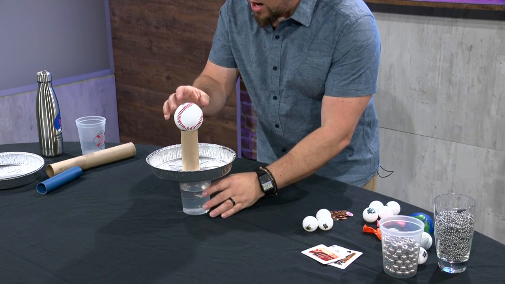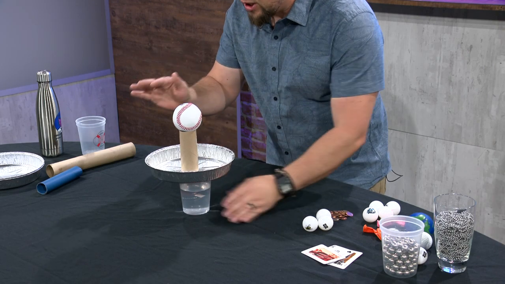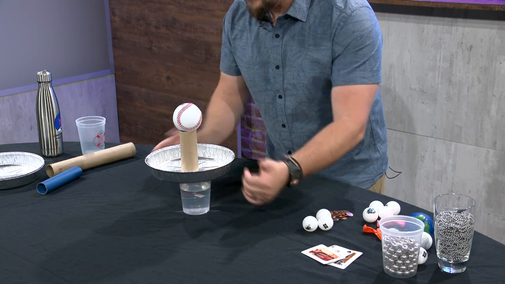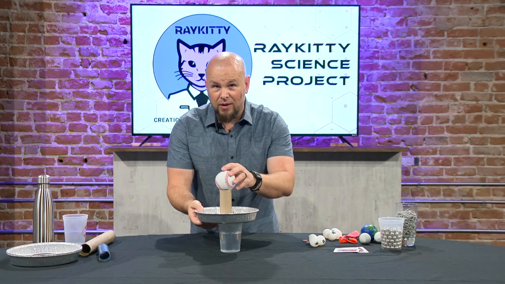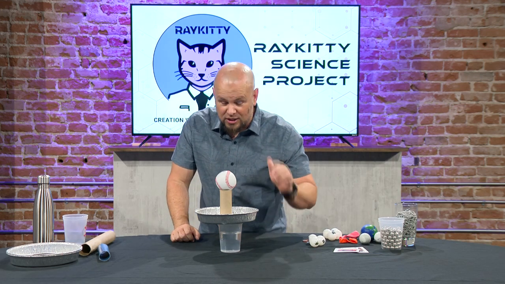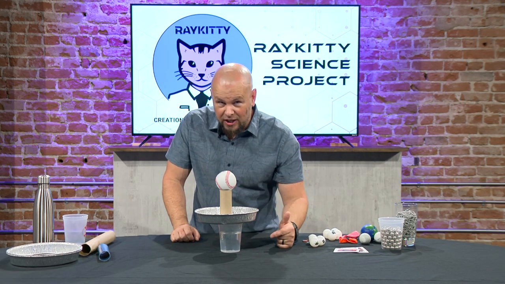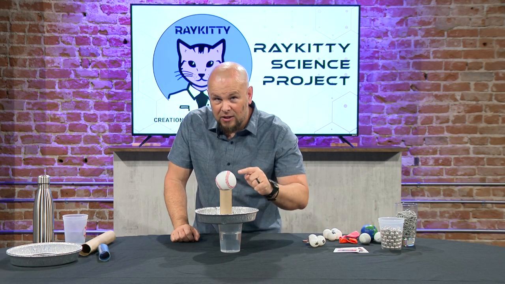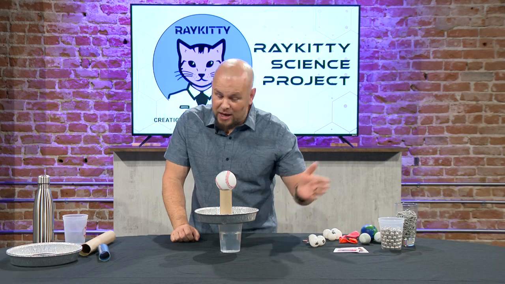All right, so we're going to see if we can get everything lined up. Like I said, when you're doing this one here, make sure that everything is lined up, because the better it's lined up, the better chances of it landing in there. Okay, so we're going to give this one a couple shots because I want to see what happens. We're going to see if we can get that baseball to dunk in the water. A lot of weight, a lot of mass. Okay, so with all this weight and this mass, we're going to see what happens.